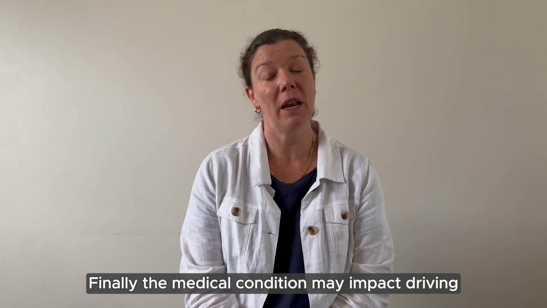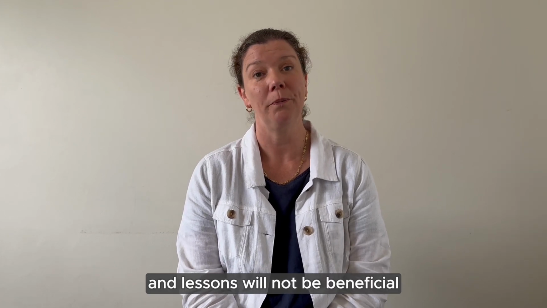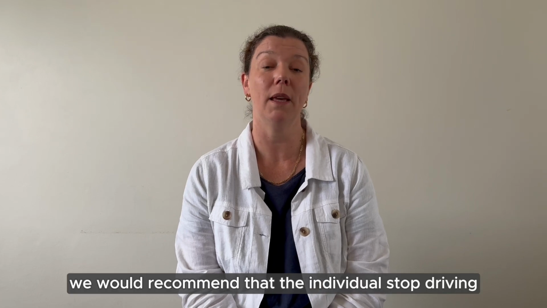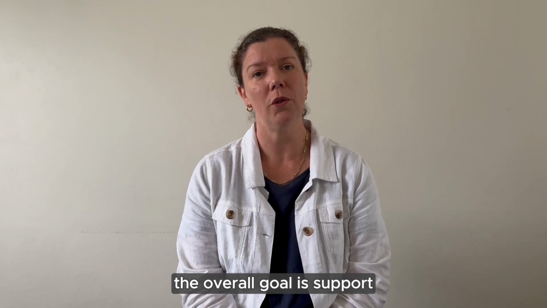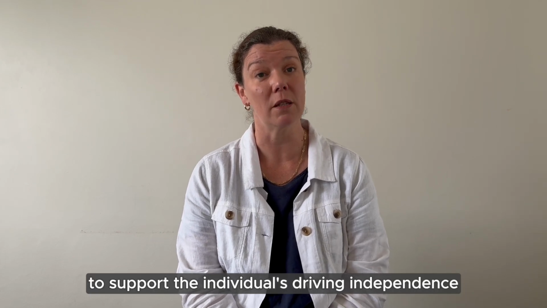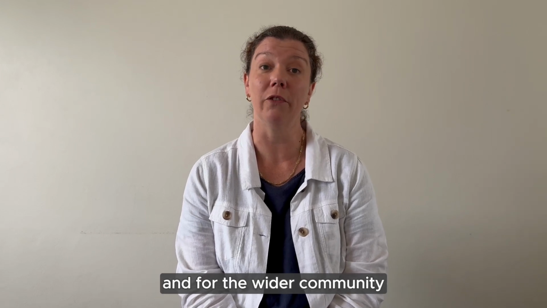Finally, the medical condition may impact driving where they are no longer safe and lessons will not be beneficial. In this case, we would recommend that the individual stop driving. In all of these assessments, the overall goal is to support the individual's driving independence while also ensuring safety for that individual and for the wider community.